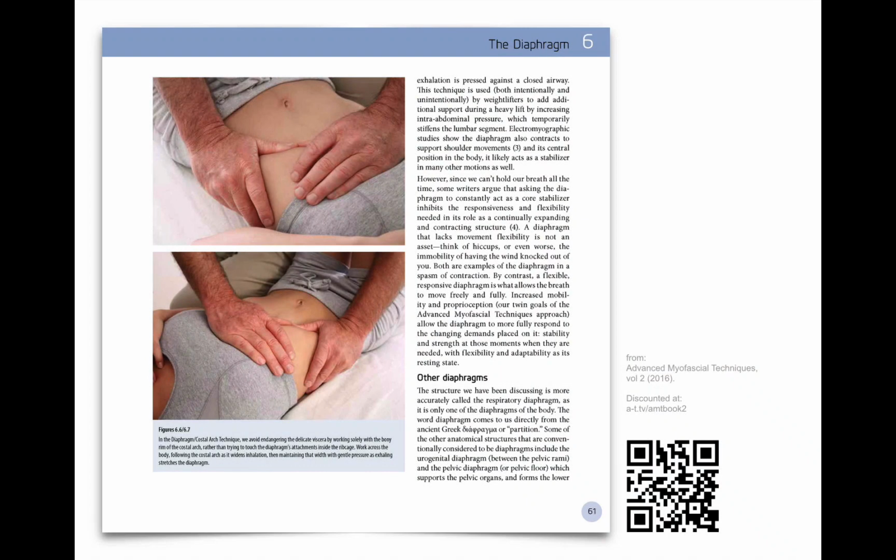So sorry about the sound on that. It's a draft copy. As I said, it was a little preview for us. Hopefully we'll get those sound issues worked out in the final version. The technique we just saw is called the diaphragm technique, or diaphragm/Kostler technique in the Advanced Myofascial Techniques book. And there it's described in greater detail.